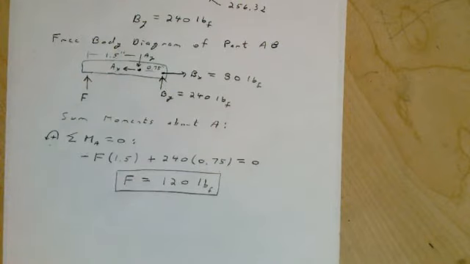So again, the most important parts of this problem, of course, are making the free body diagram and looking at each part and just going through the whole process.